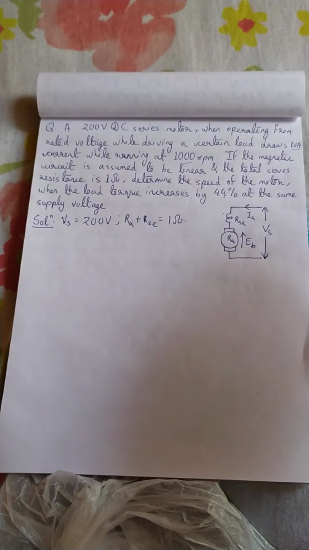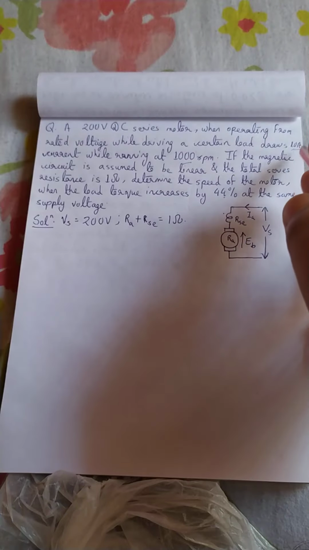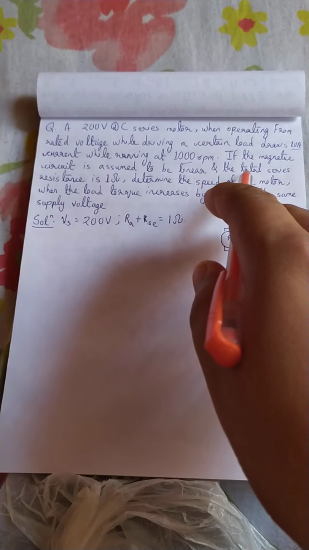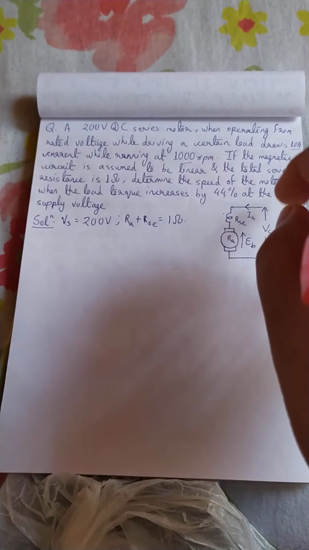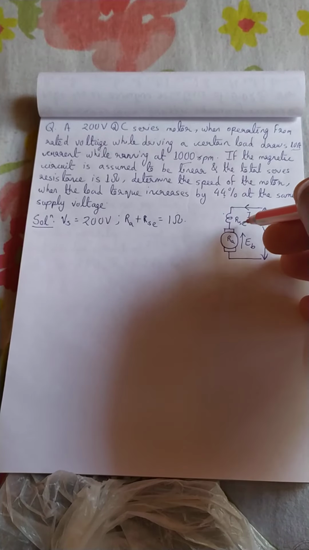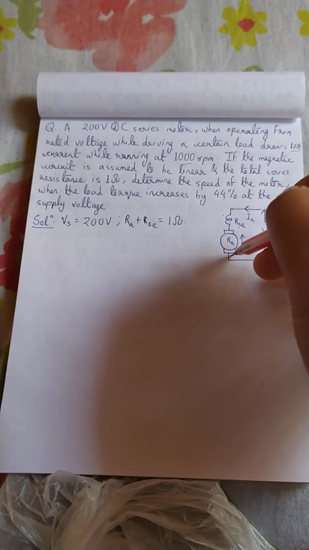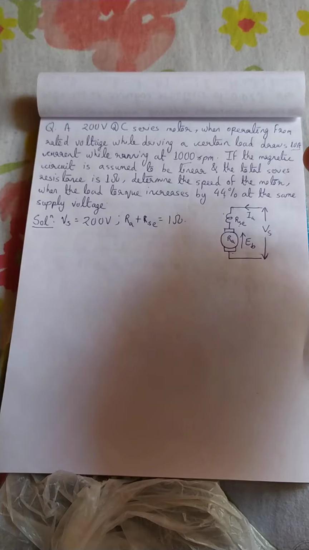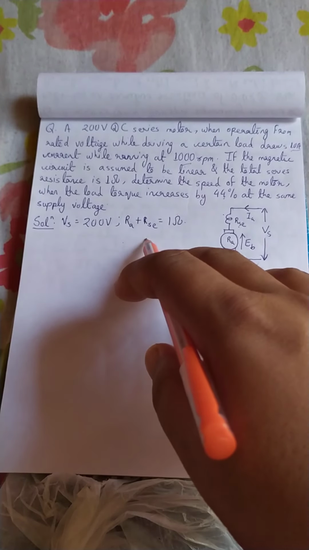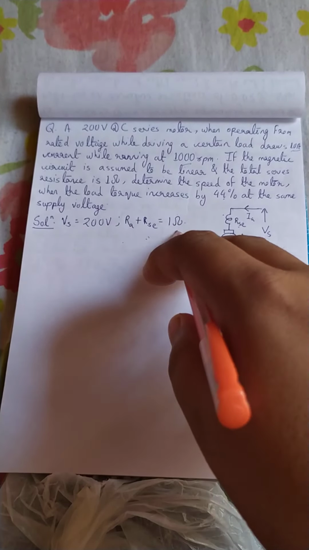So now try to understand what is given. It is given that the total series resistance is equal to 1 ohm. So what is going to happen in this machine? The series resistance and the armature resistance should be in series. So the combination of the two, RA plus RSE, should be equal to 1 ohm.